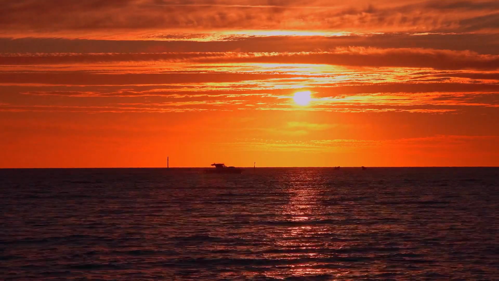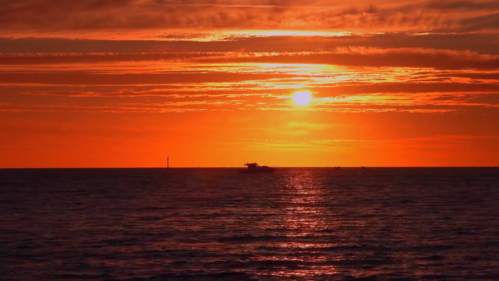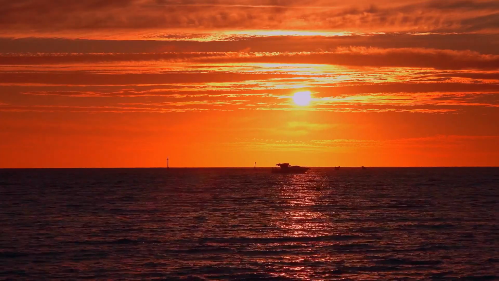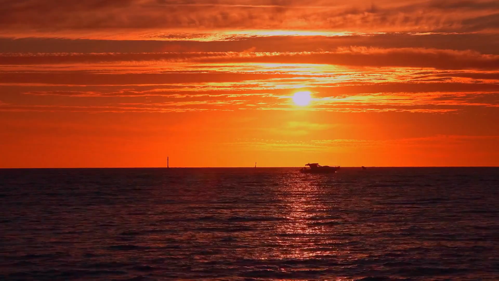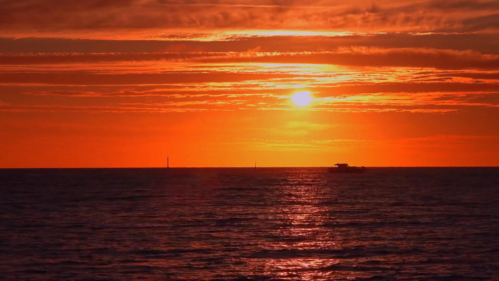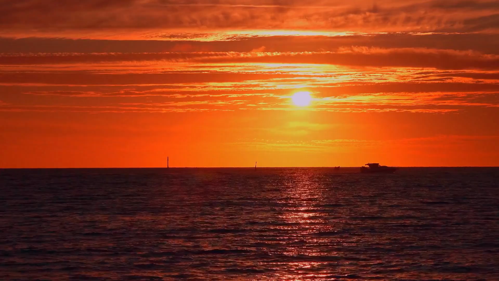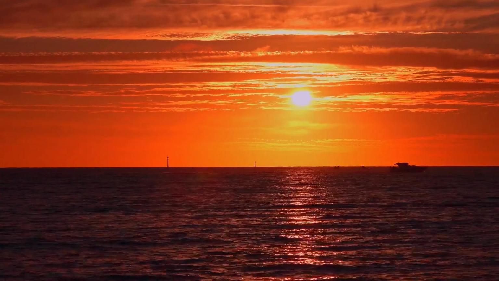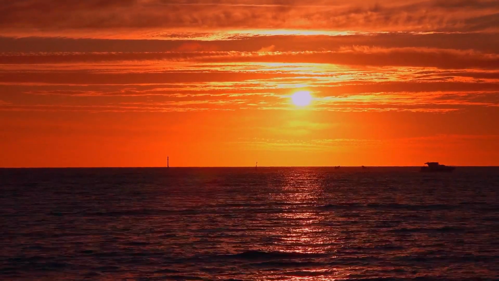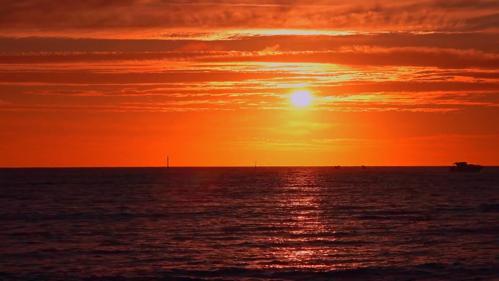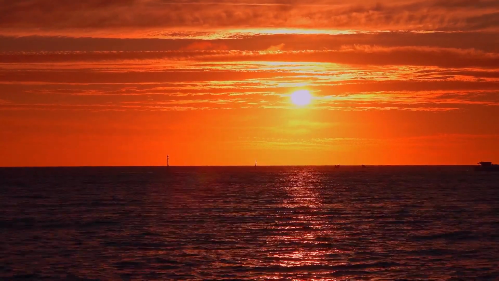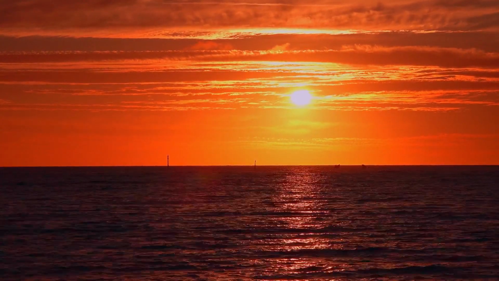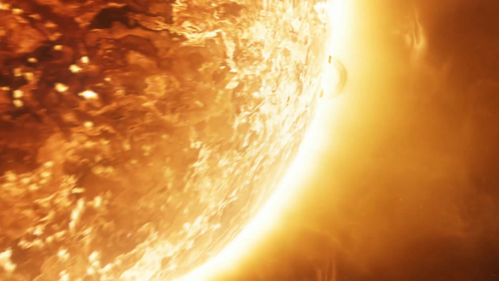In terms of brightness, our Sun is classified as a third magnitude star. There are brighter stars visible from Earth at night. The total amount of energy produced by the Sun every second is about 386 billion watts, or 3.86 times 10 to the power of 26 watts. The Sun's luminosity, or brightness, is approximately 400 trillion watts.